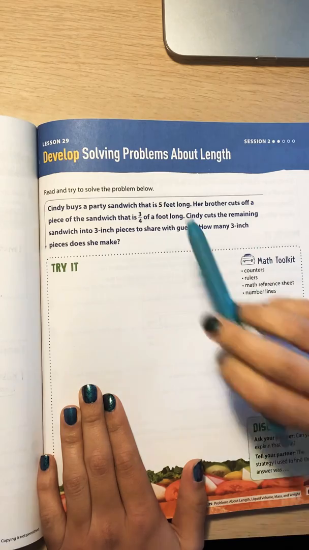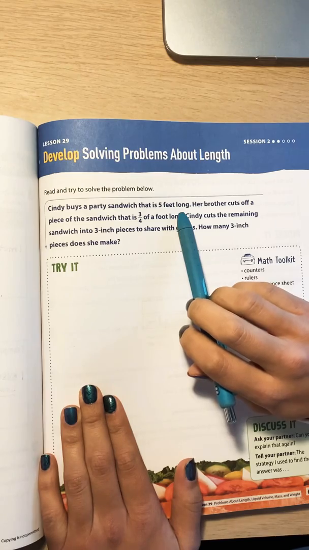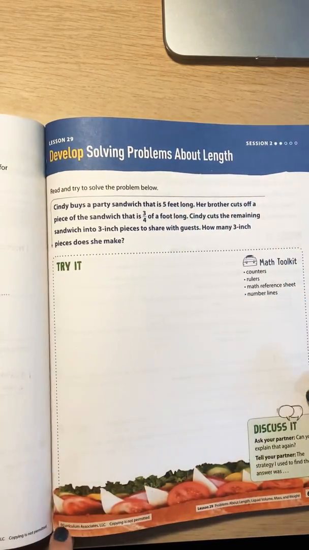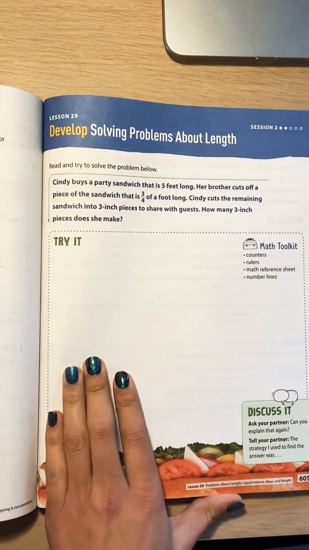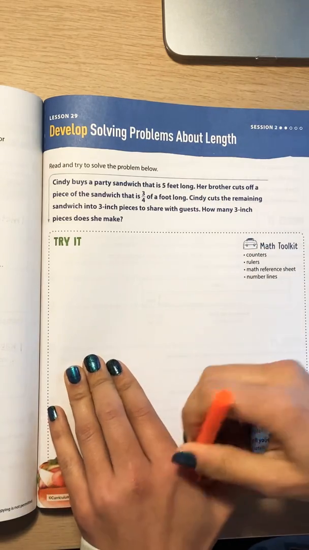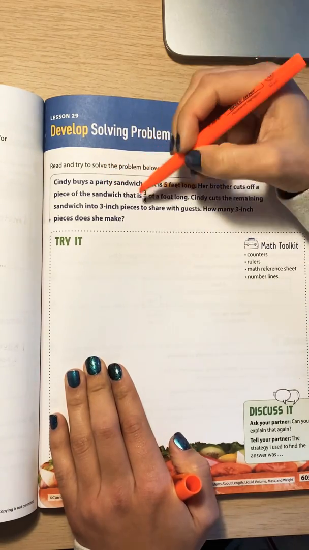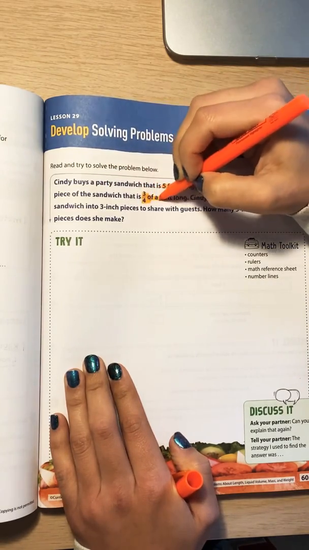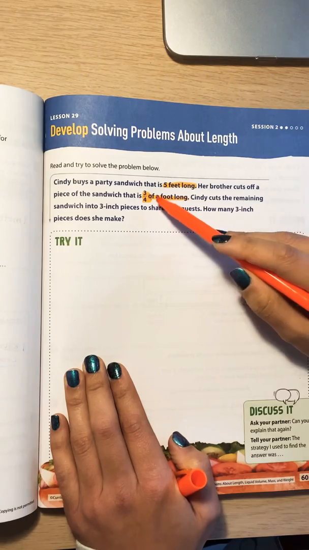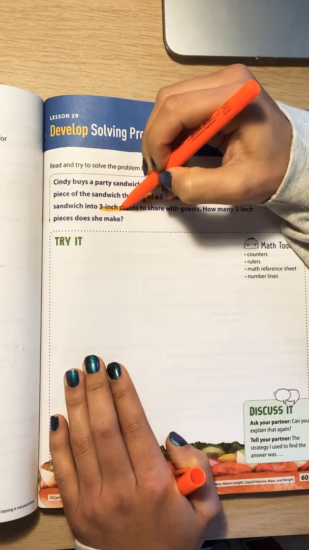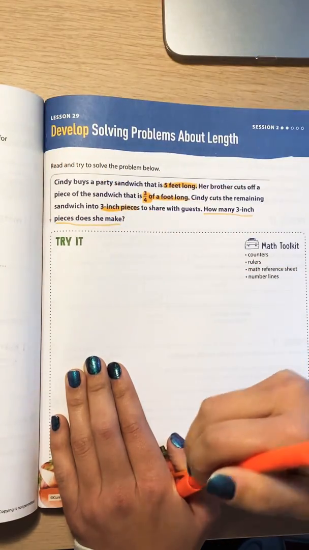Okay, a 5-foot long sandwich is almost as tall as me. I'm 5'3"-ish. That's crazy. It's super long, like the sub sandwiches that feed a whole party of people. So that's what we're picturing. And the one she gets for her party is 5 feet long. But then her brother cuts off a piece first. So he takes a piece that is 3/4 of a foot long. And then the remaining bit, whatever's left over after he cuts off his part, she cuts into 3-inch pieces. And we want to figure out how many 3-inch pieces she can cut from the rest of the sandwich.